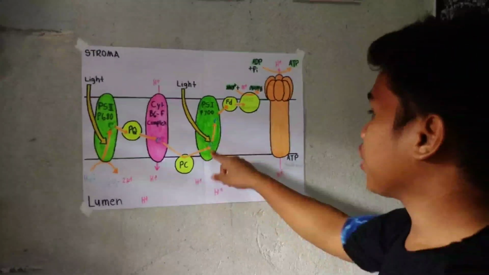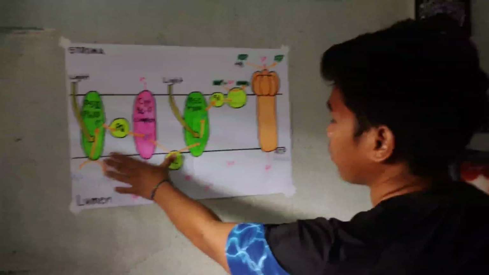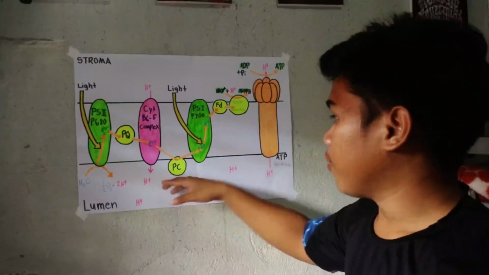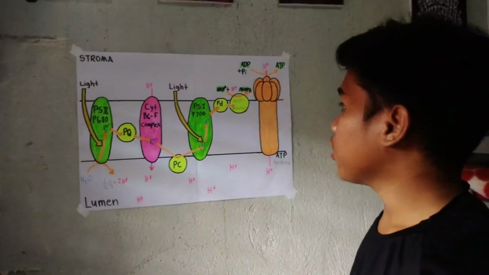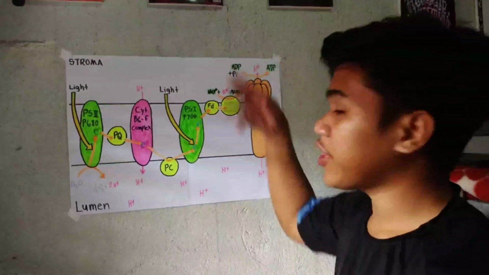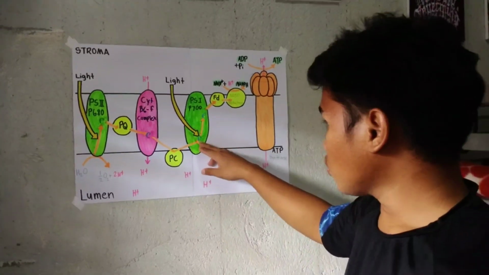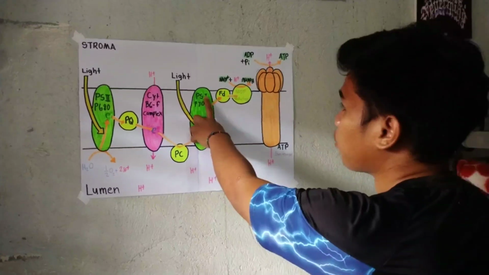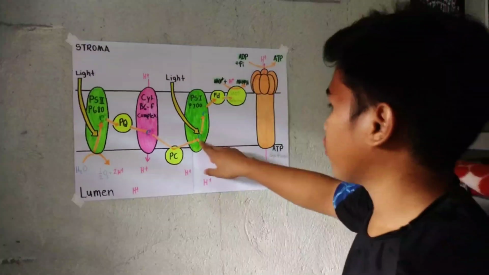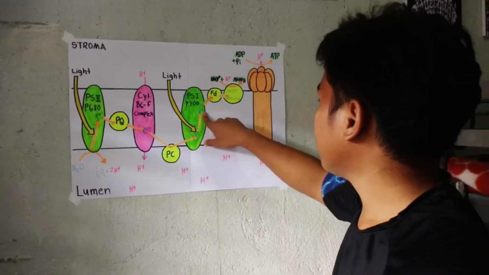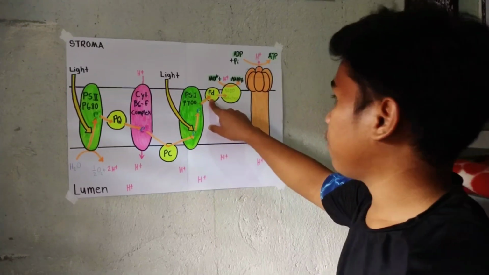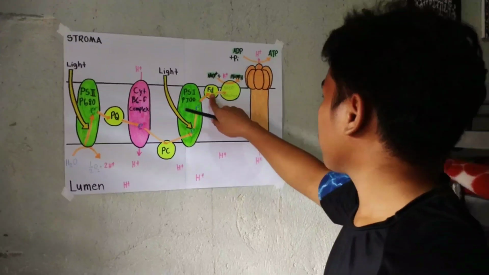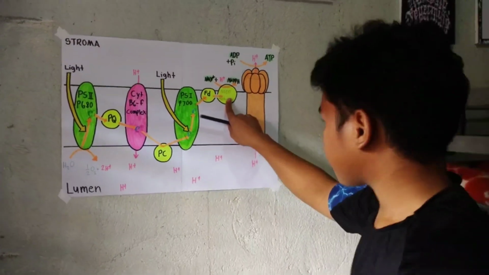From here, because of the electron transport chain, the electrons lose their energy. Because of that, they need another energy, or light energy, to excite them. In photosystem 1, the light strikes the electrons again and they are excited and go to FD, or ferredoxin. After that, the electrons will go to NADP reductase.